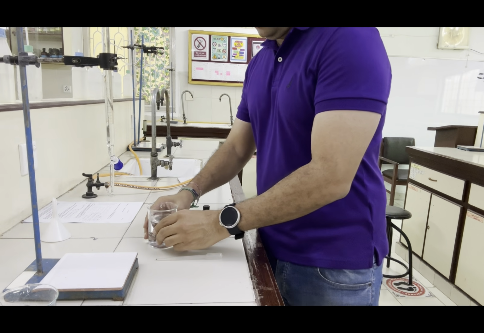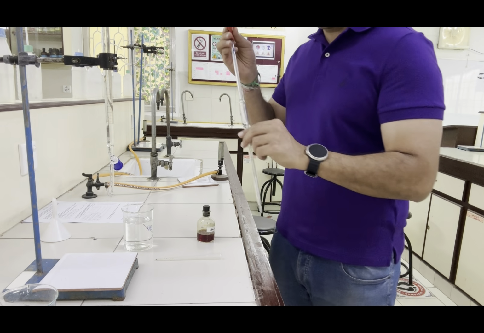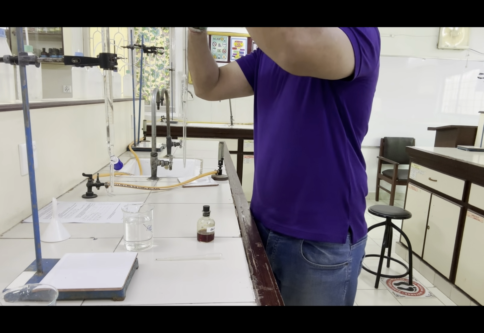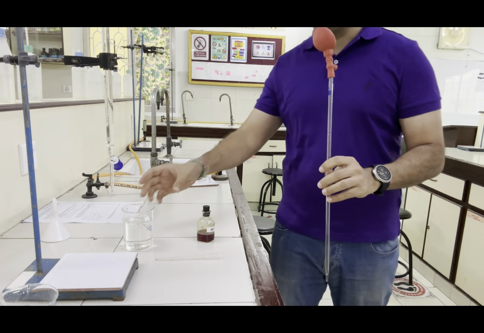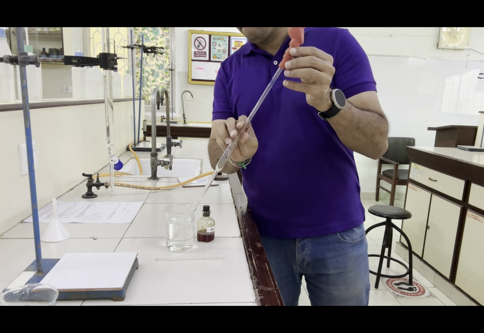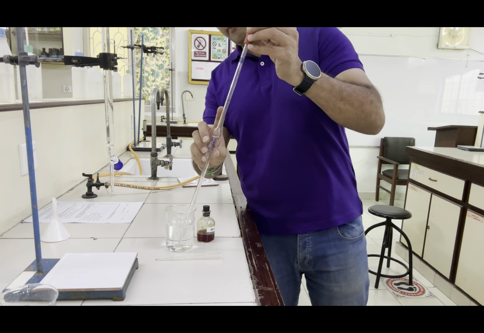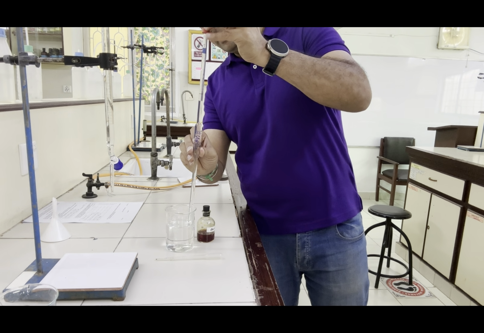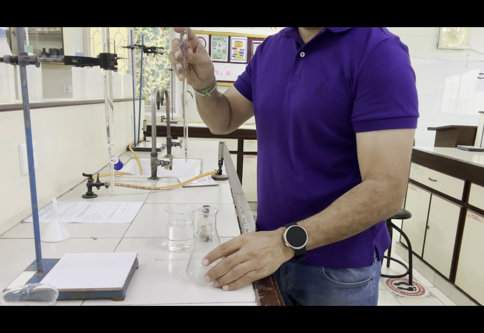And now I will take 25 centimeter cube of Fa2 again using this pipette filler. We will fill this pipette. Here is our Fa2. Up till the mark again, we will take it and we will pour it into this washed conical flask.